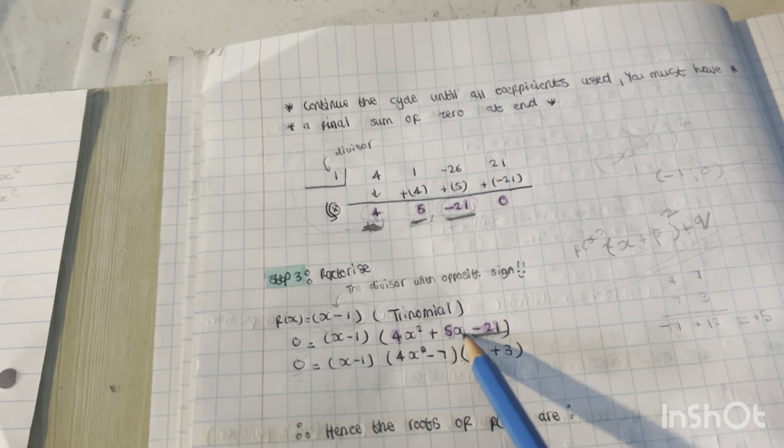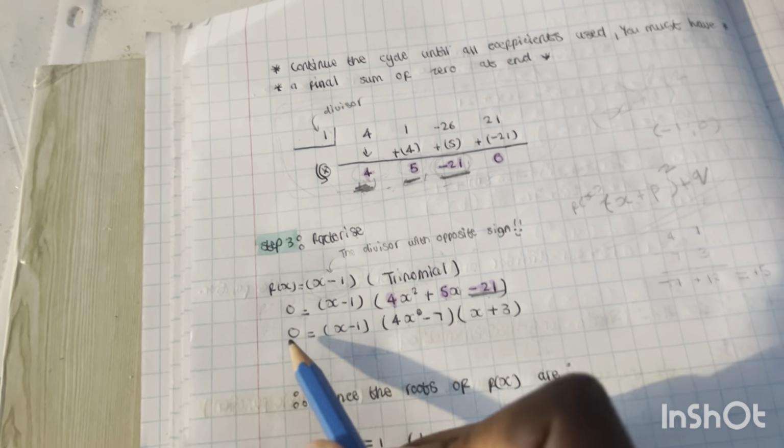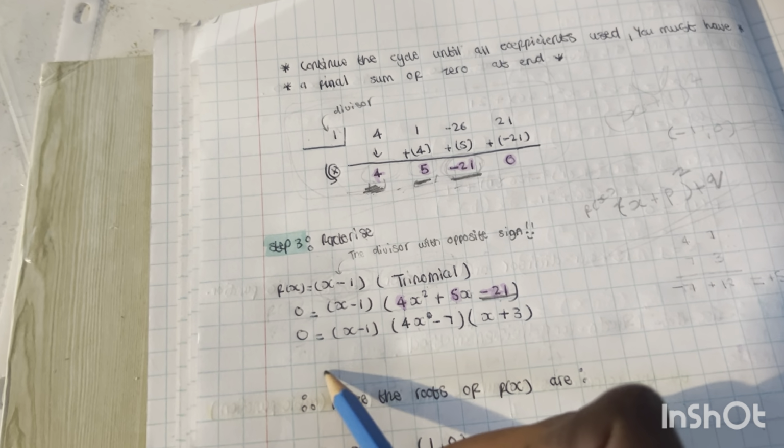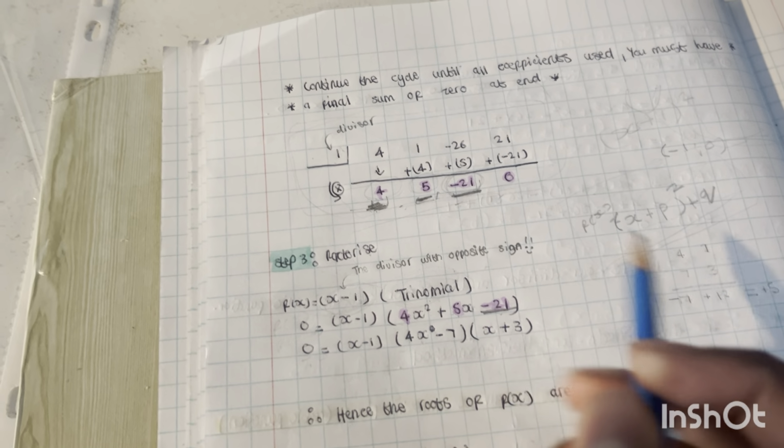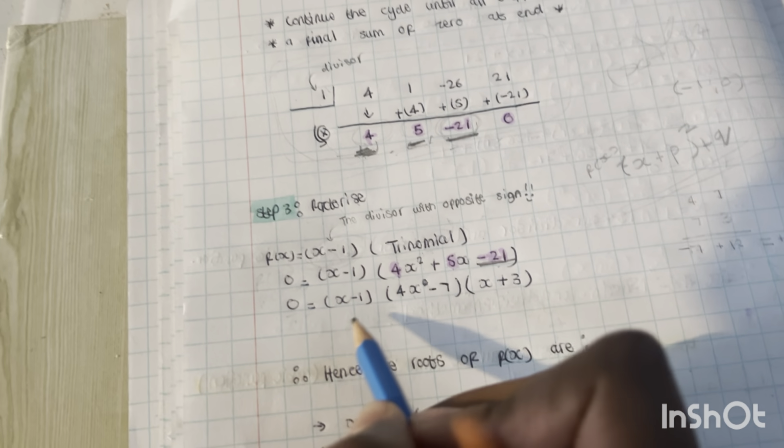Now you have the formula for f of x, and you're looking for the x-intercepts. The x-intercepts are where y is equal to 0. Hence, I wrote the zeros here. You can just leave it as f of x, and once you get it like this, you can make it 0. This is normal factorization. You don't need critical values in this case, but you're factorizing normally.